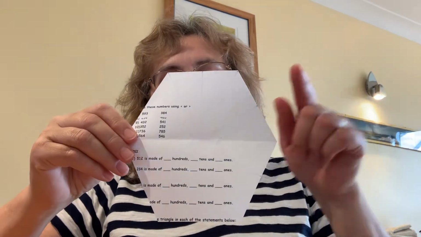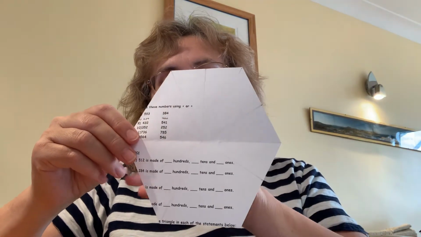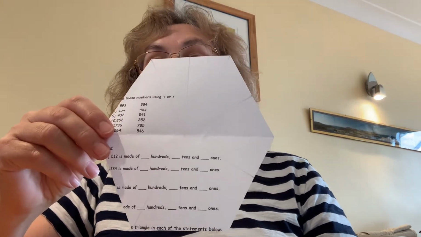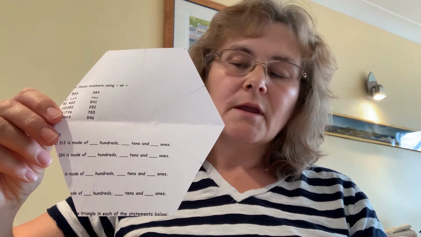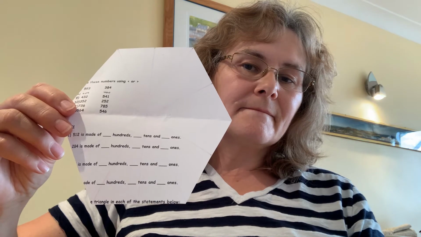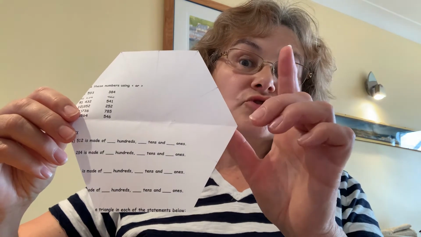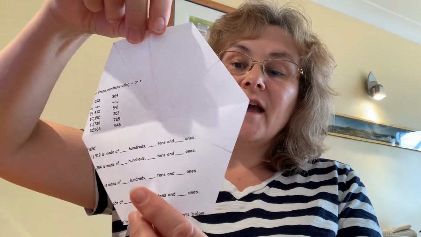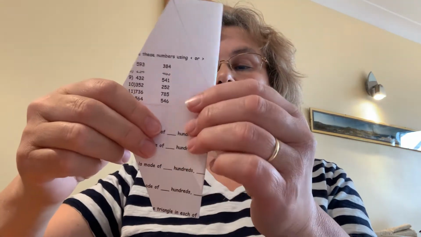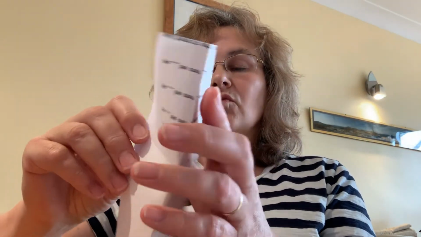Here's a shape. How many sides has it got? 1, 2, 3, 4, 5, 6. I'm going to tell you what it is. You can tell me later what a 6-sided shape is. But if I look at it, how many lines of symmetry do you think this shape has? I'm going to test it out. I'm going to go through the middle there. So let me look. If I fold that, absolutely, both sides are the same. So that's 1.